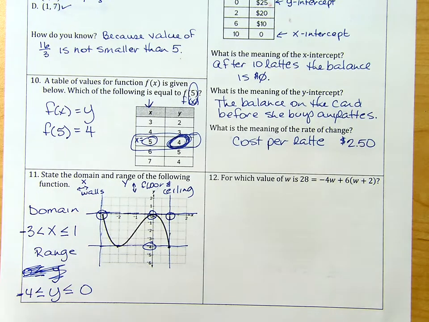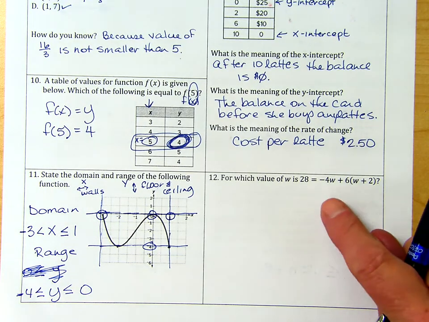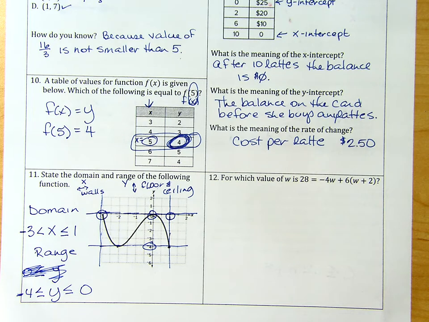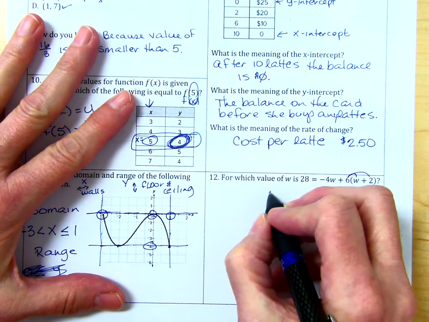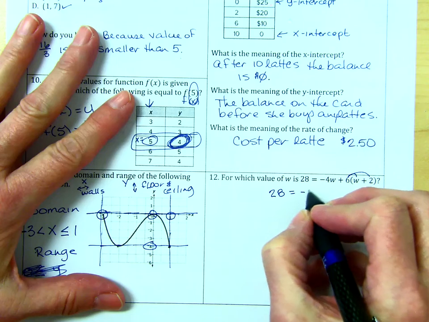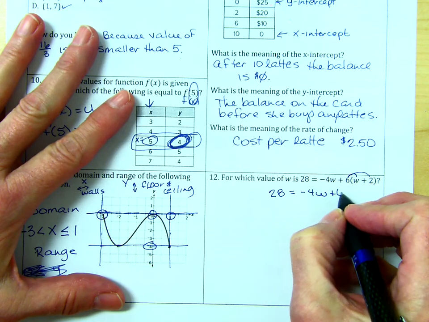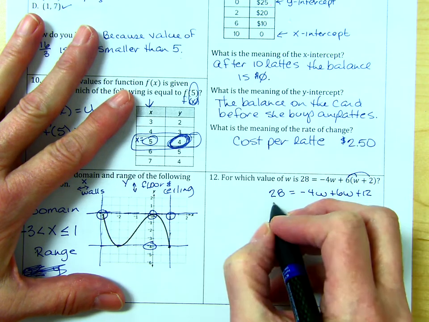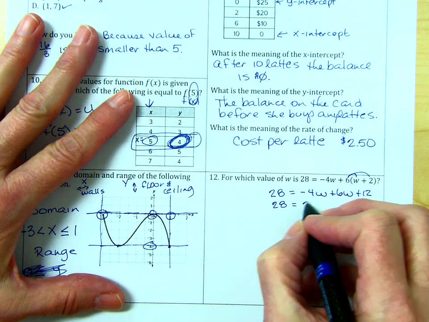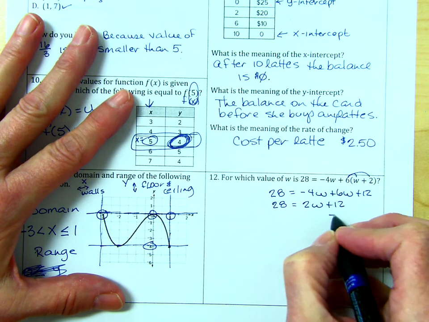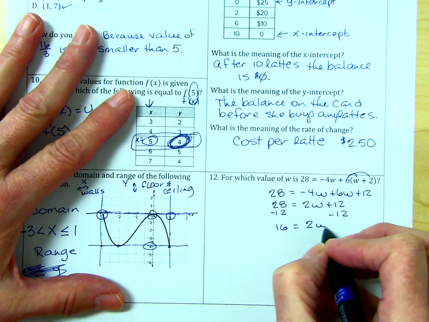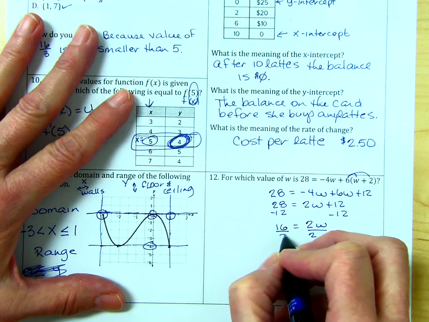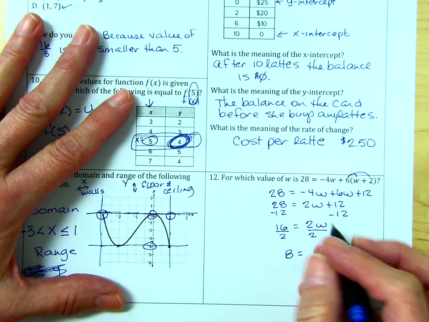For number 12, it says for which value of w is 28 equal to -4w plus 6 times (w plus 2)? So basically solve for w. So we have to distribute the 6. So we have 28 is equal to -4w plus 6w plus 12. So 28 is equal to 2w plus 12. Subtract the 12 from both sides. 16 is equal to 2w. Divide both sides by 2.